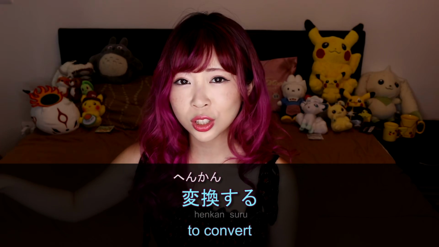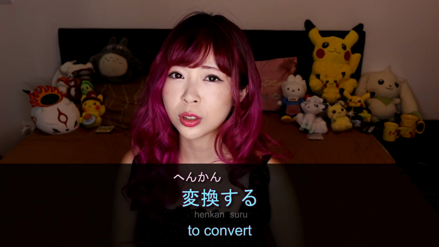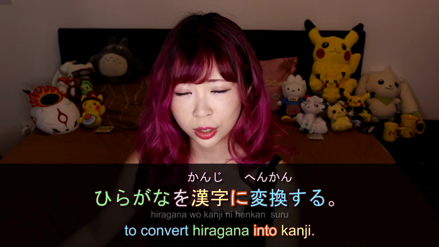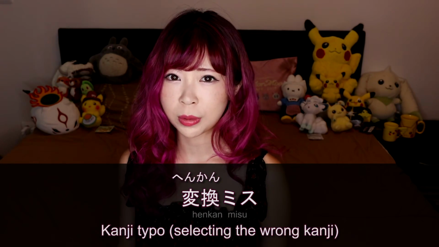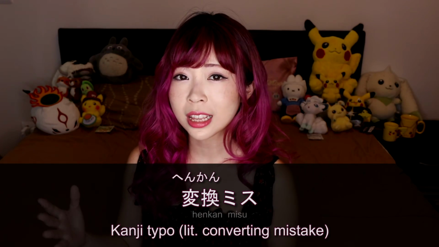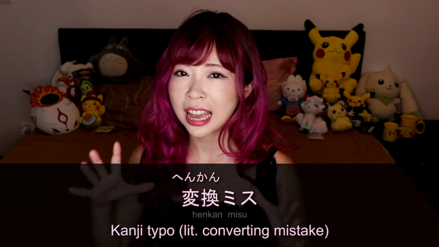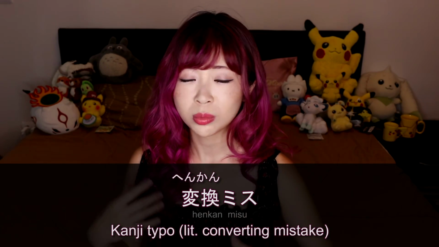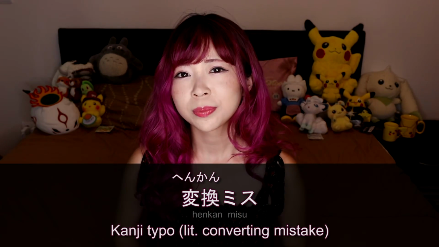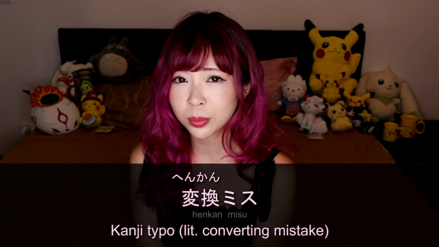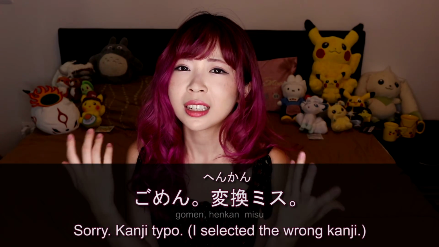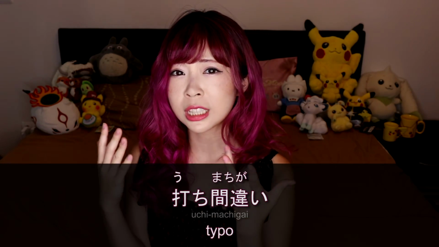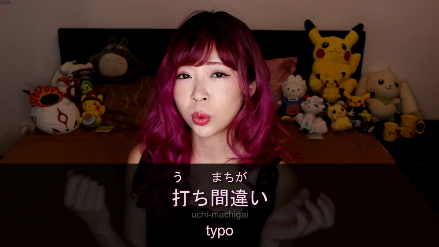So 変換する is how we say to convert. So you say ひらがなを漢字に変換する. Misu is from the English word mistake. So it literally means converting mistake. 変換ミス. It's like kanji typo or selecting the wrong kanji, right? So if we would use wrong kanji, for example, we would say ごめん、変換ミス. Sorry for the typo.